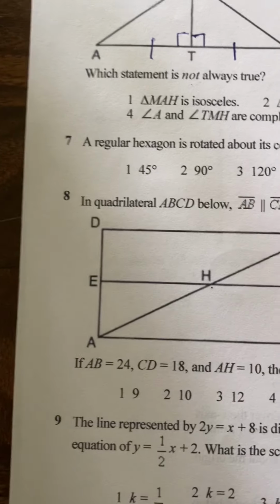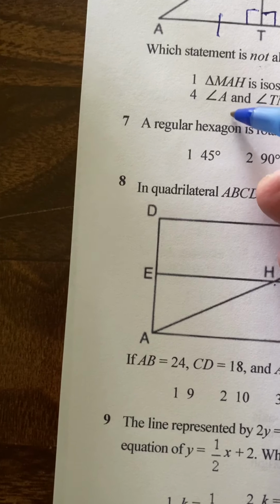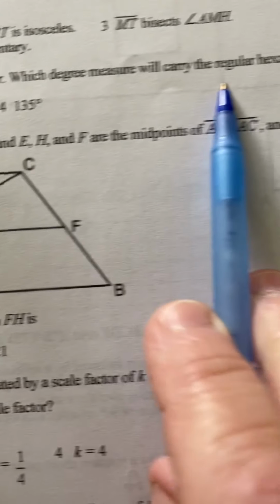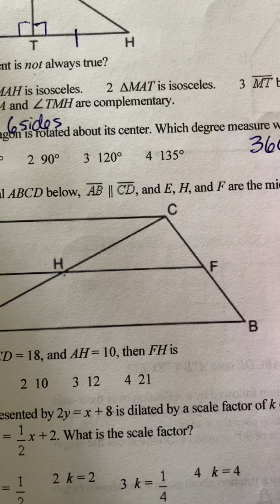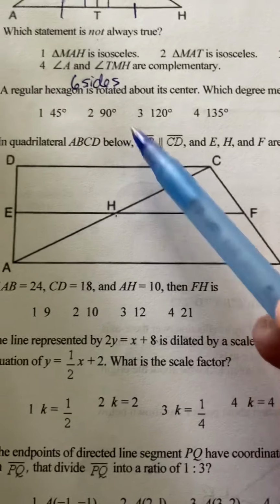Number 7, hexagon is 6 sides, and they want to know which one's going to carry it. So remember, you're doing 360 divided by the number of sides, and you want to find the multiple over here.